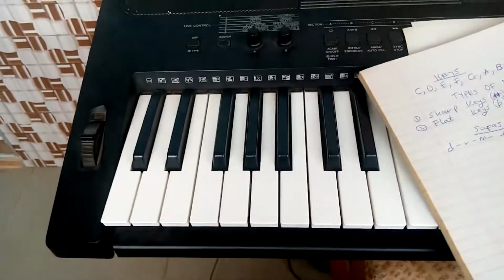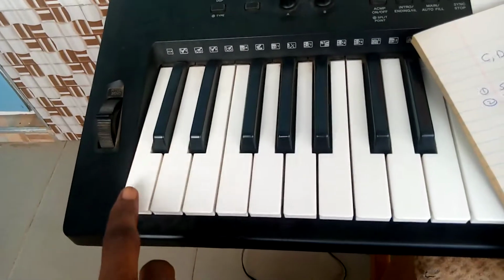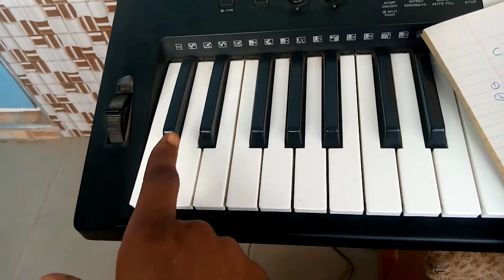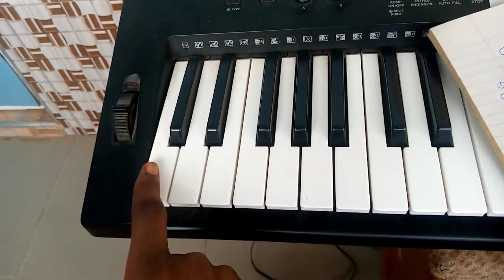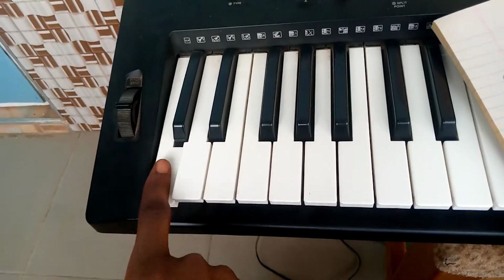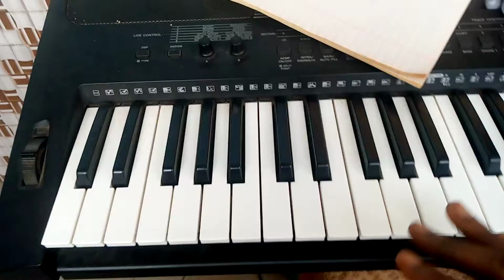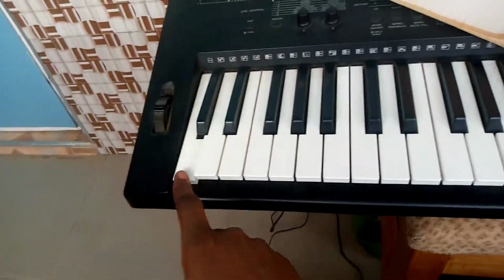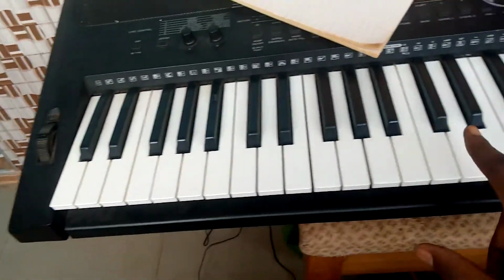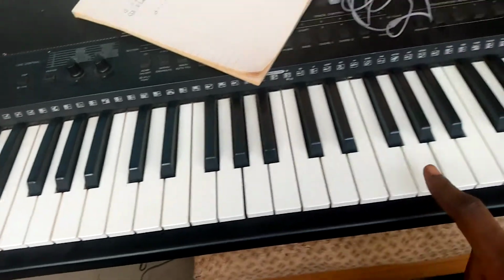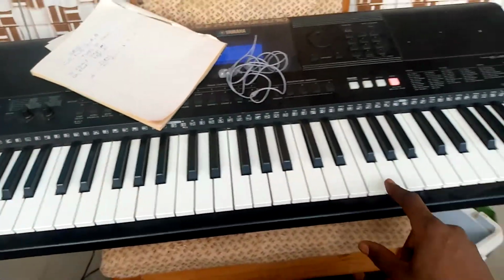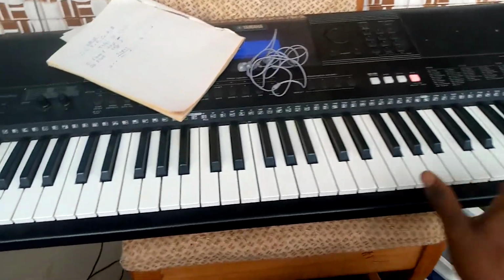So here we are learning that the first white key of every two black keys is called C. So we can see many C's here because it's a repetition. C here, and C here, right? C all over. Yeah, C here too. Yeah, then we are done.